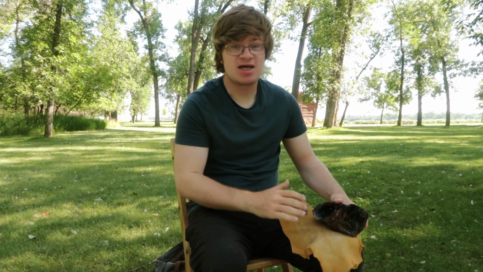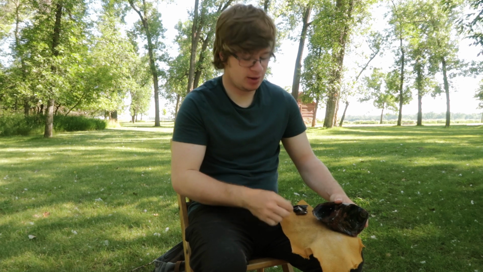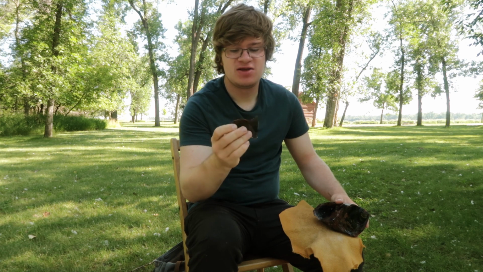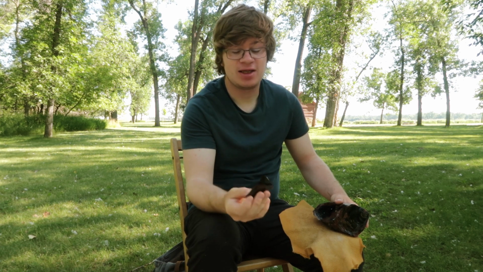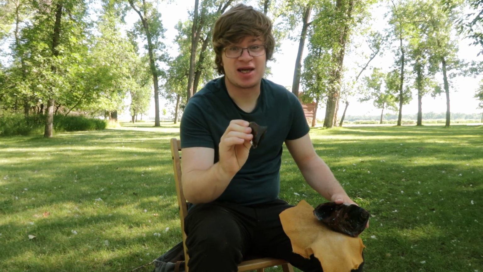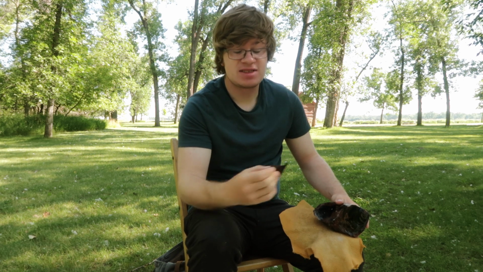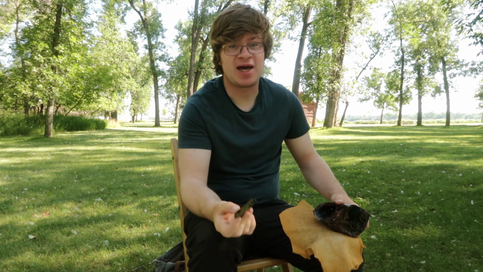By striking this cobble of obsidian with another stone, I've created a piece that has a sharp edge. In fact, this piece of stone, called a flake, has the sharpest edge known to mankind. This is the manner in which people in the prehistoric past created cutting tools and implements.